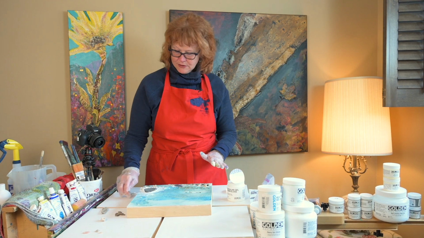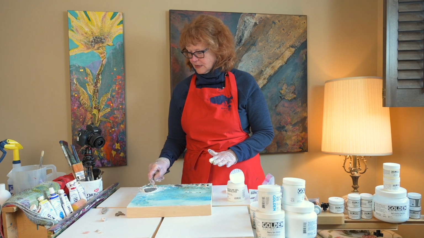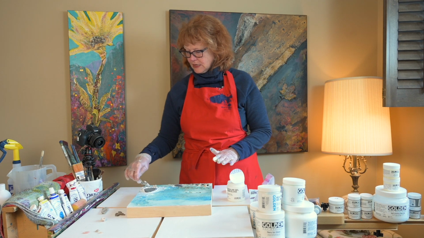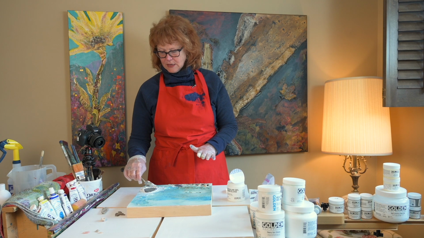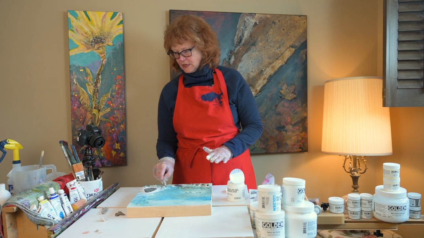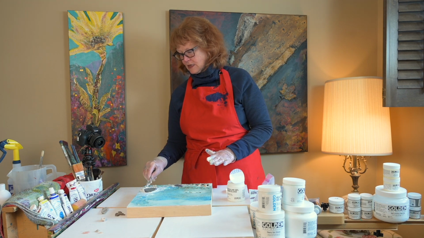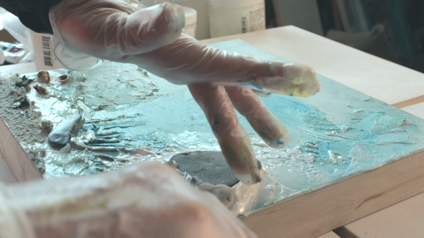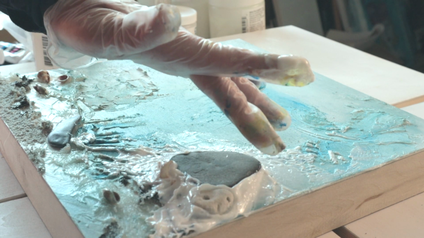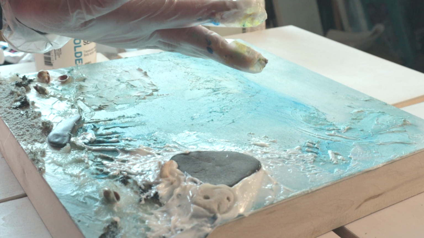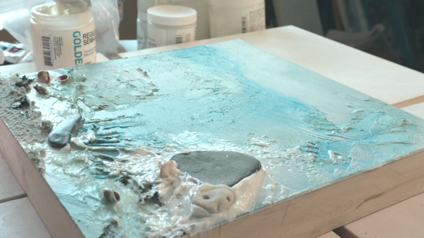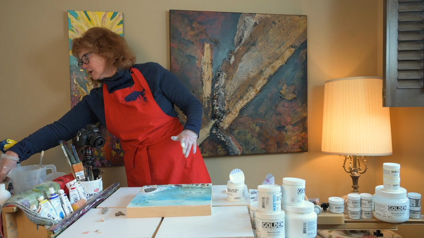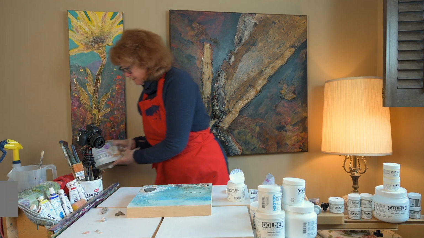Just putting it up there. So this will, again, take some time to dry, but once it's dry, you can paint on top of it. So I'll just show you what I've done.